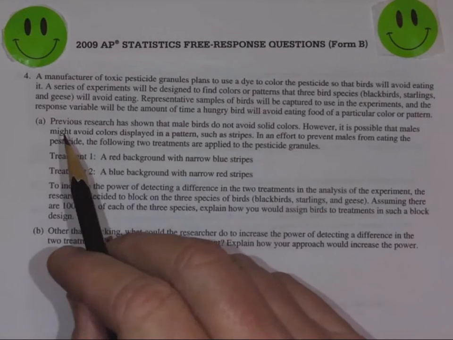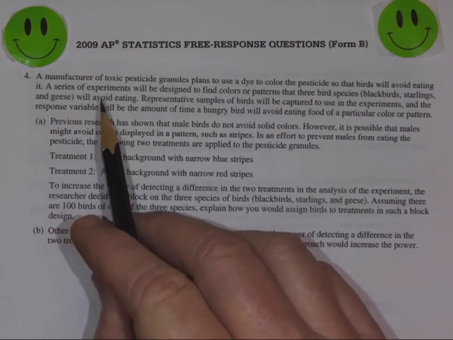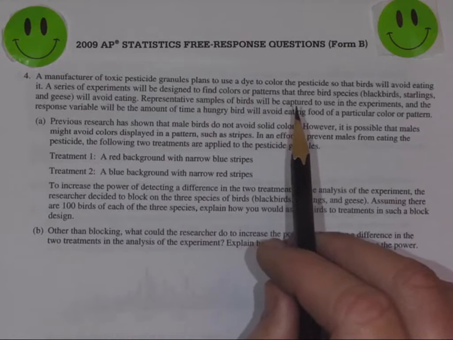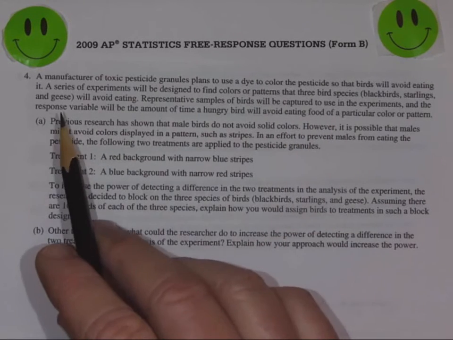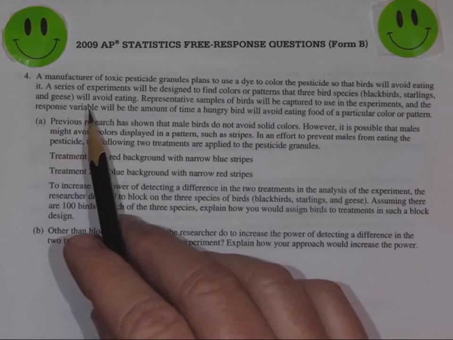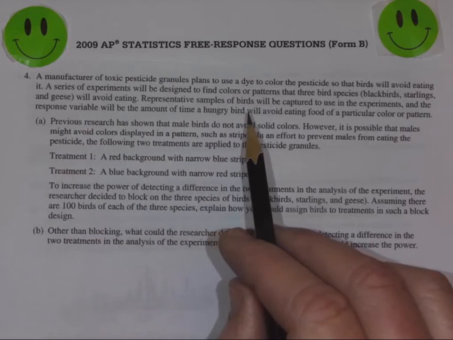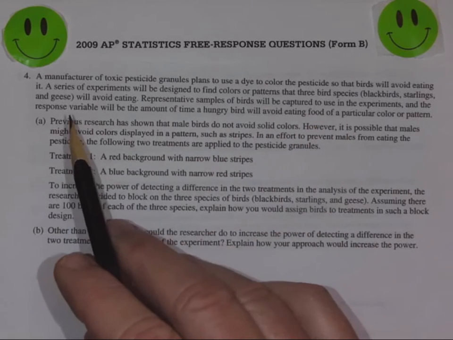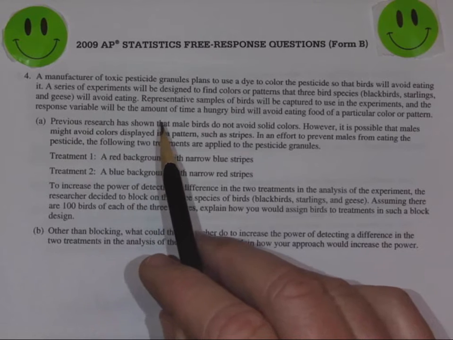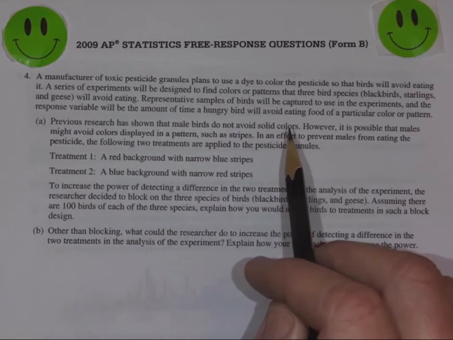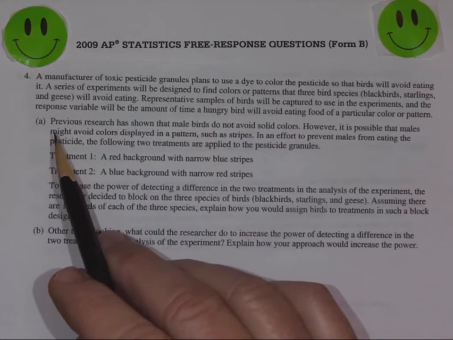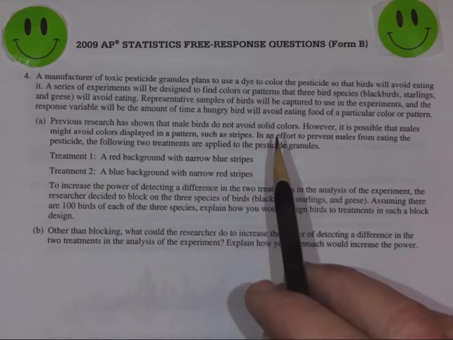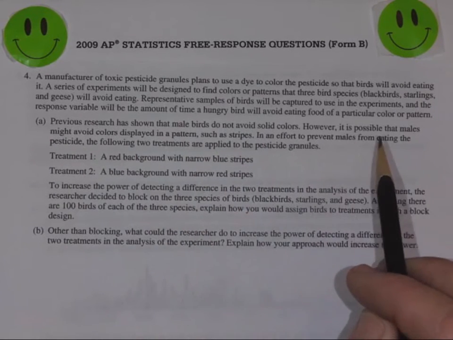Anyway, so let's read this problem. This problem says a manufacturer of toxic pesticide granules plans to use a dye to color the pesticide so that birds will avoid eating it. A series of experiments will be designed to find colors or patterns that 3 bird species, blackbirds, starlings, and geese, will avoid eating. Representative samples of birds will be captured to use in the experiments, and the response variable will be the amount of time a hungry bird will avoid eating food of a particular color or pattern.